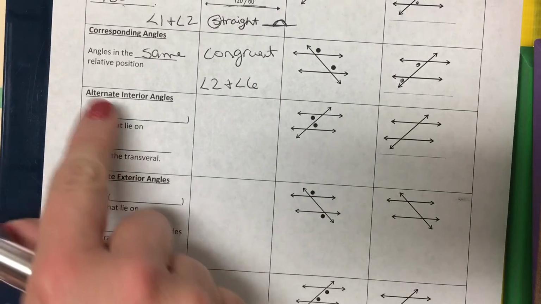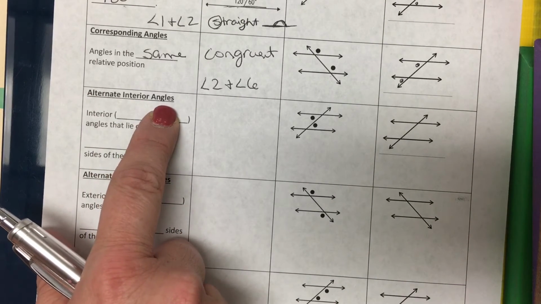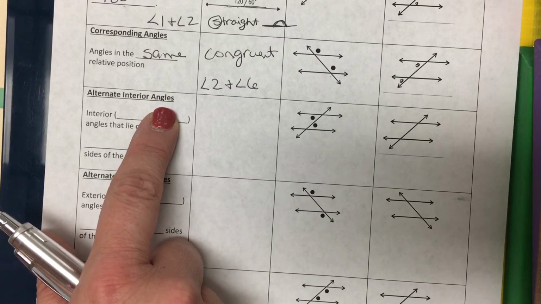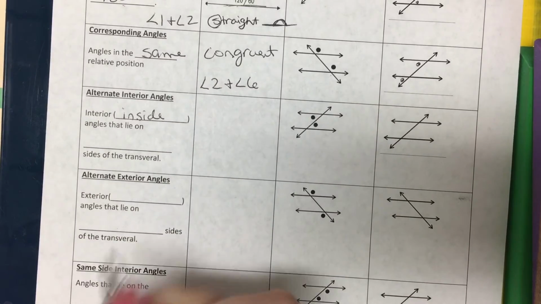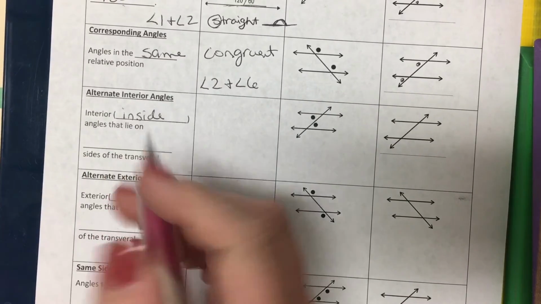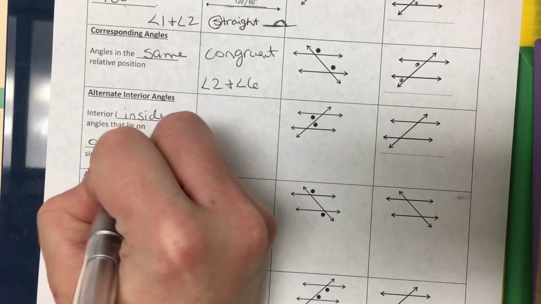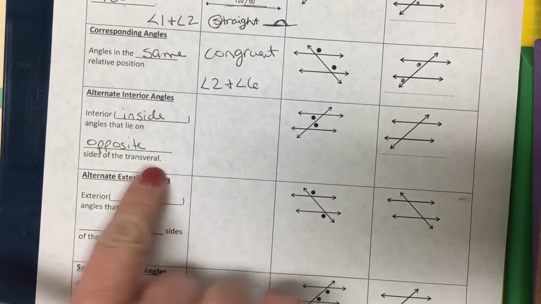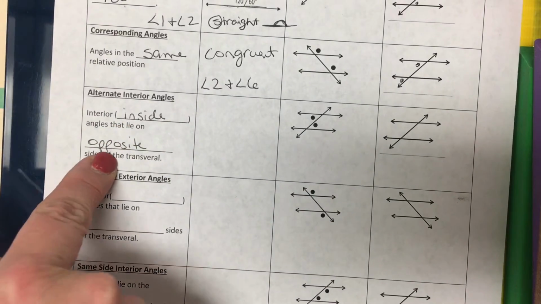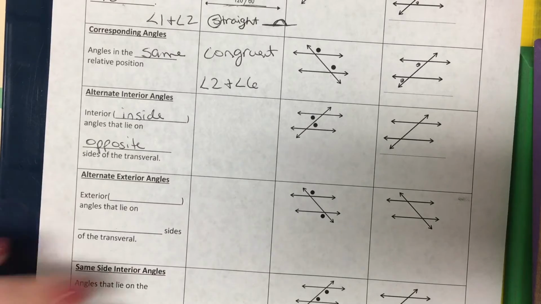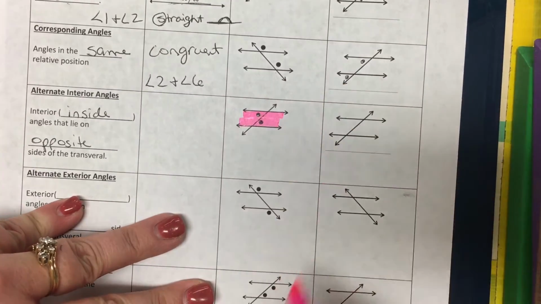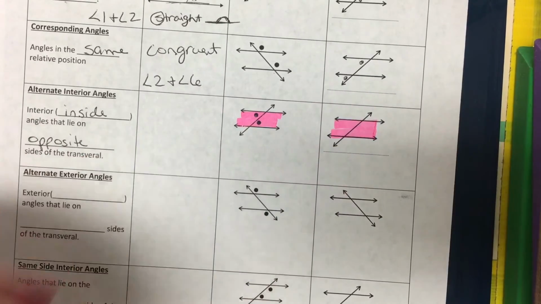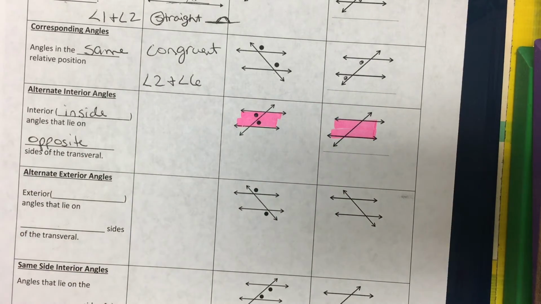All right, alternate interior angles. All right, so that's that vocabulary on the front. Interior means the inside. Okay, these are interior or inside angles that lie on opposite sides of the transversal. So that alternate, that means it's opposite. So the interior angles have to be in between the lines.